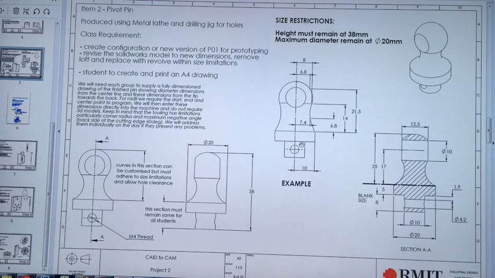These holes, they're going to be pre-cut and they're going to be cut at a certain position as well. So those holes need to be set. So the bit that is variable with that pivot pin is the shape of the curves on the outside. So basically from this top point around to this bottom edge is the part that you get to customize.